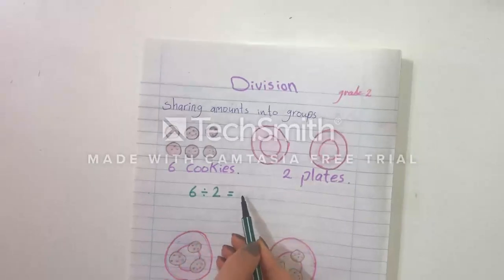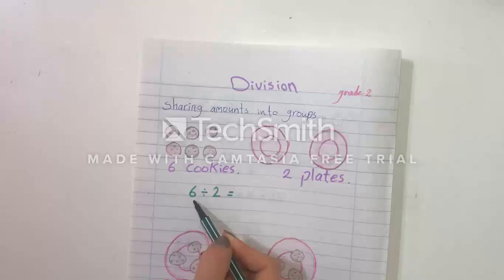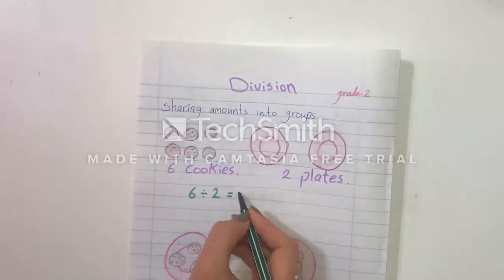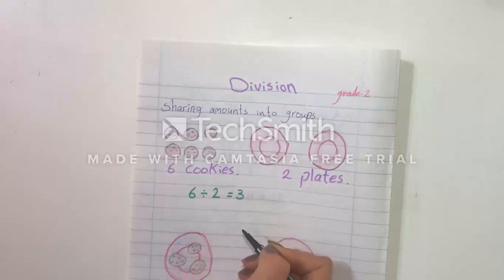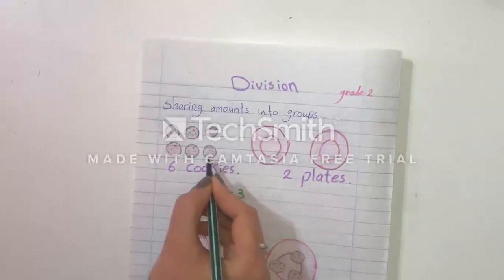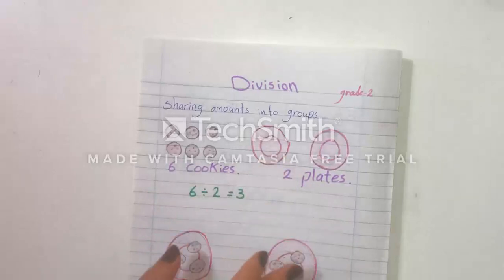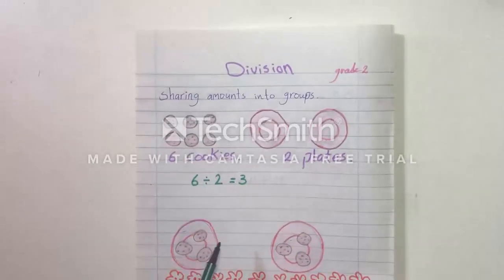Let's try from the beginning. 1 2's 2, so no. 2 2's 4, also no. 3 2's is 6, so 3 is the answer. That means I should put 3 cookies in each plate, as I did here in the picture. Plate number 1 has 3 cookies and plate number 2 has 3 cookies. 3 and 3 together are 6 cookies, so these 6 cookies I divided between these 2 plates.